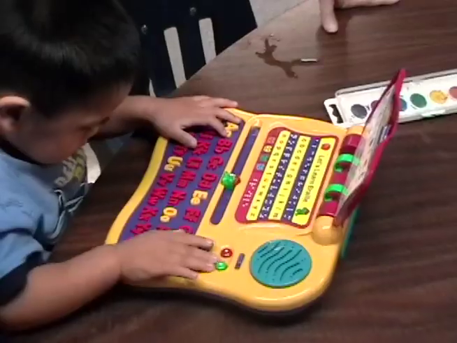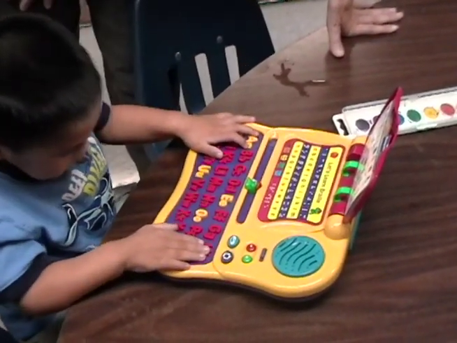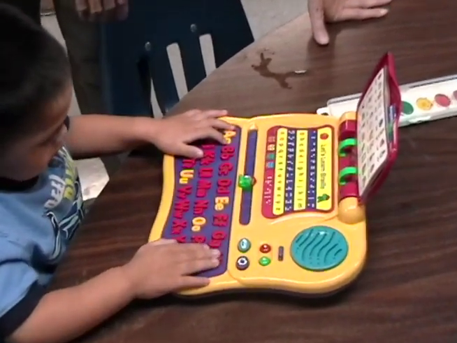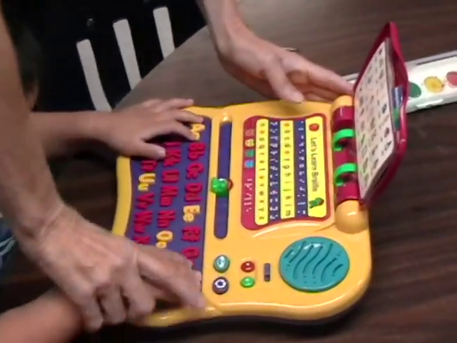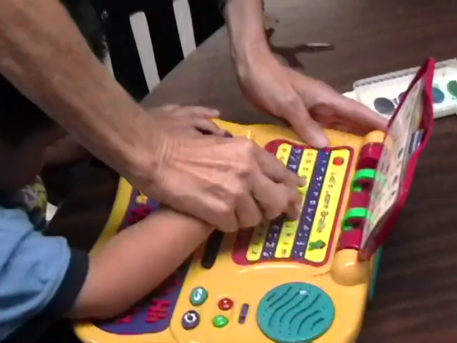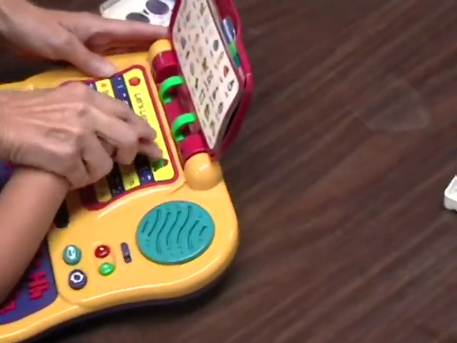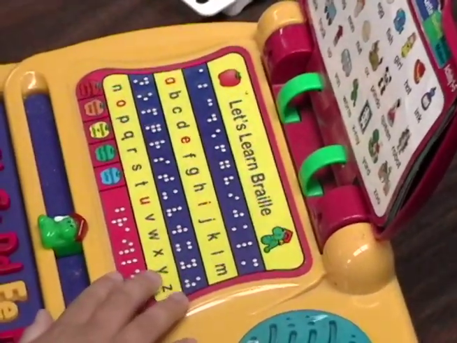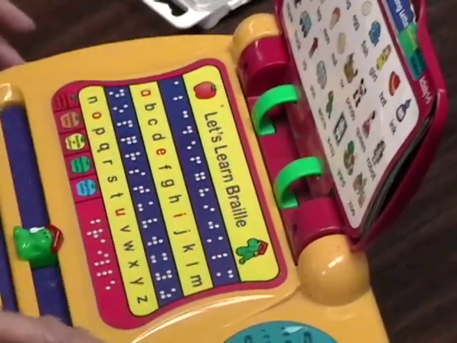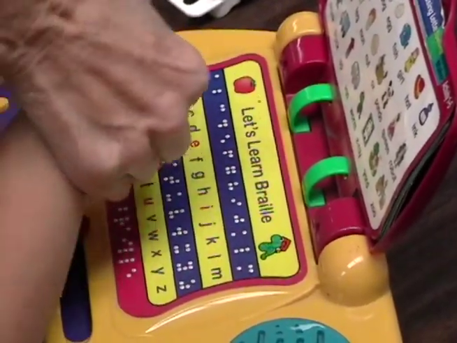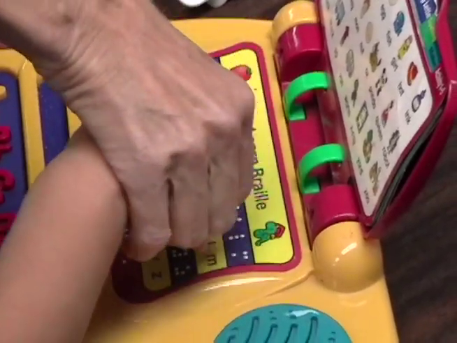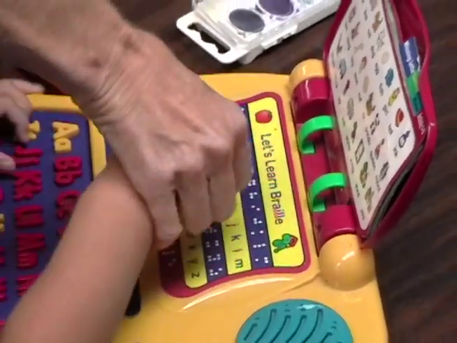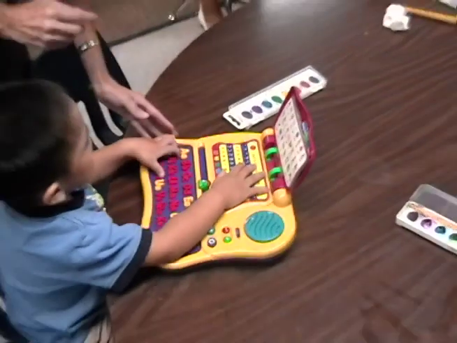Good job. This is an example of a low-tech, commercially available cause and effect toy. By pressing the buttons, the student receives auditory and visual input while obtaining tactile input by exploring the Braille. Braille is an alternative modality through touch to obtain what would otherwise be visual information. The teacher is helping the student to explore this toy as this is one of his initial uses of this type of device.